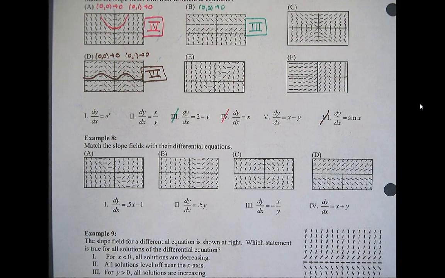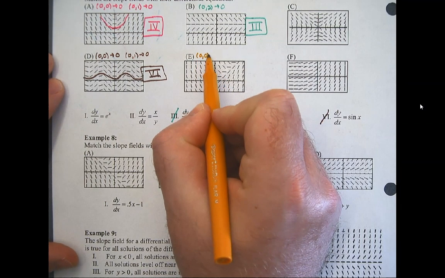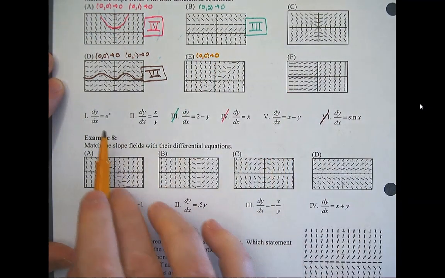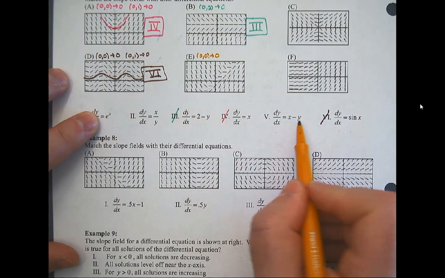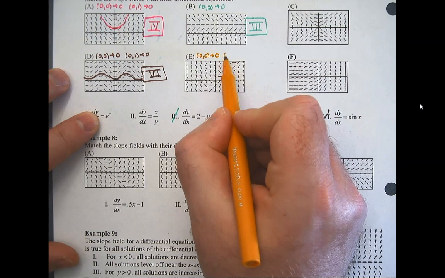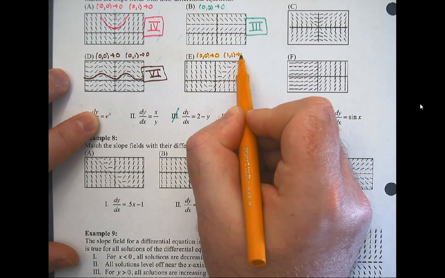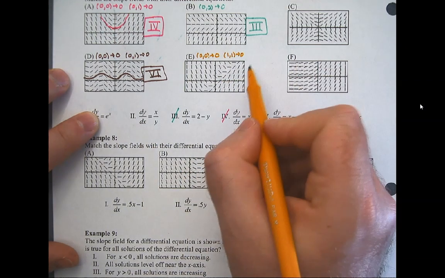So I want to find a point that is easy to figure out its slope. (0, 0) again. It needs to be 0 when I plug it in. E to the 0, nope. 0 over 0, undefined, nope. So that's got to be this, (0, 0). Let's just double check one more. At the point (1, 1), the slope needs to be 0. 1 minus 1, yep, that has a slope of 0. So this is 5.